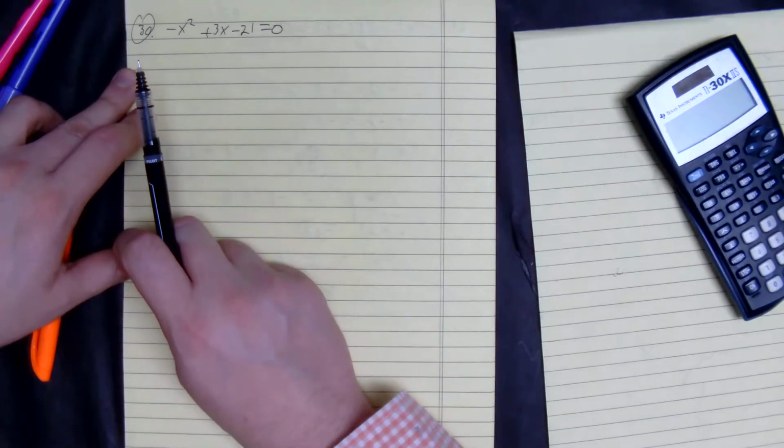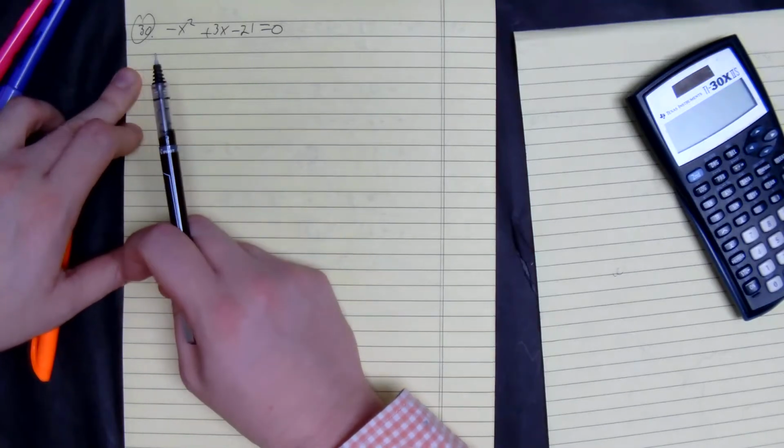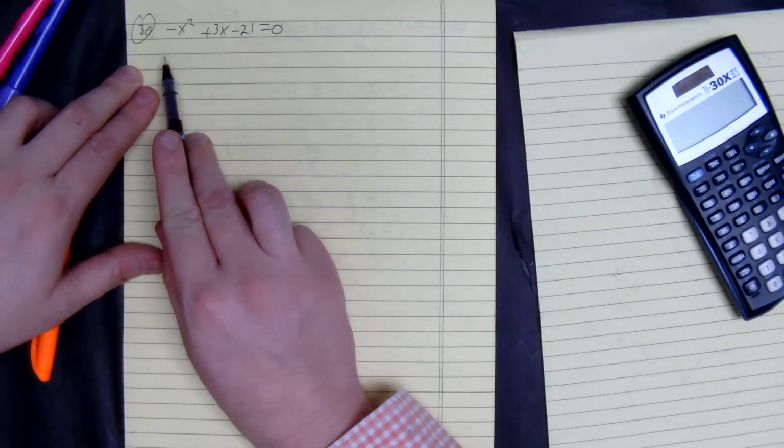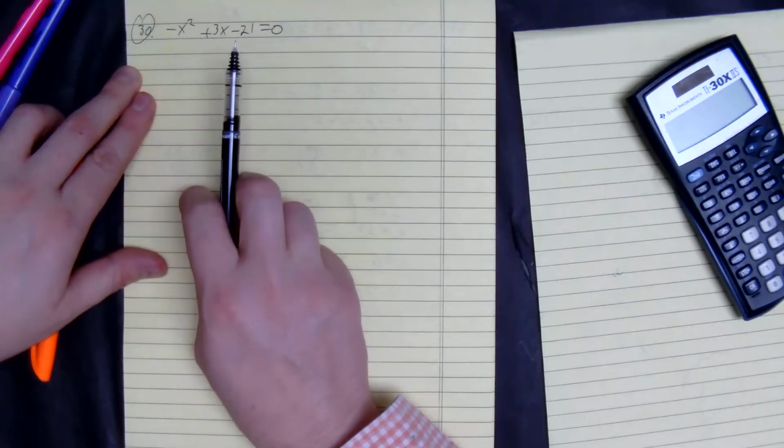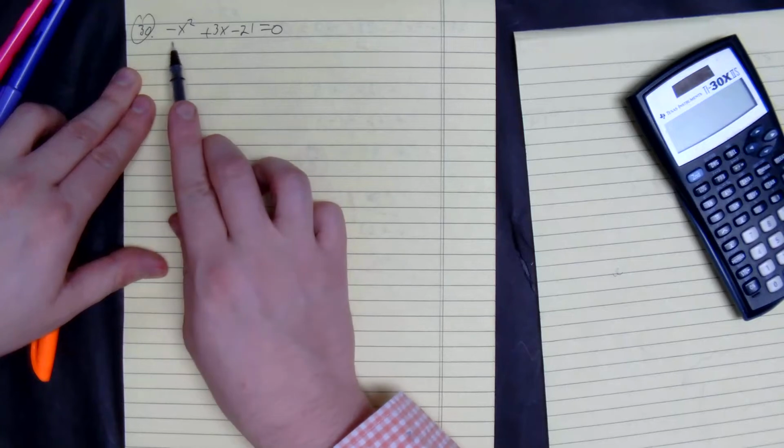To 30. We want to do the quadratic formula with this, so let's get started. First thing I look for, is this in standard form? It is, perfect. Second thing I look for, is my leading coefficient positive? Right away, I see it isn't.